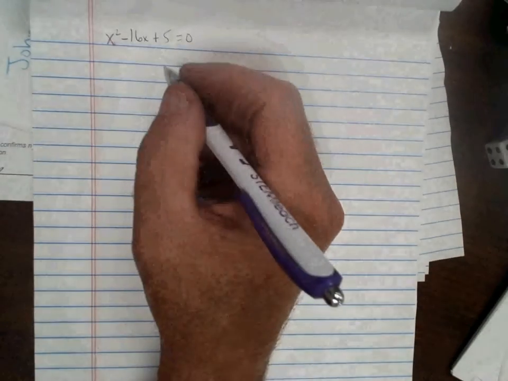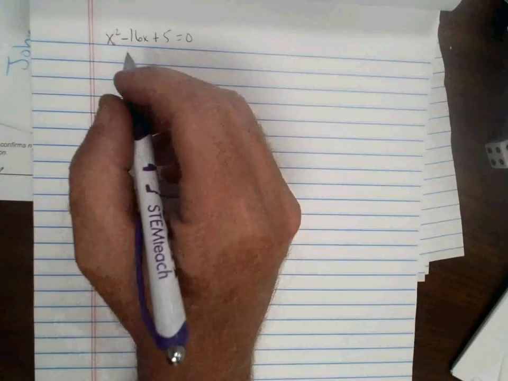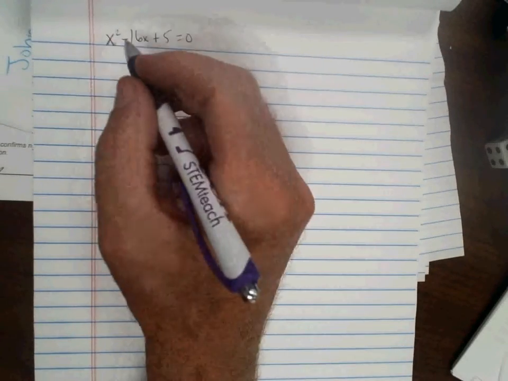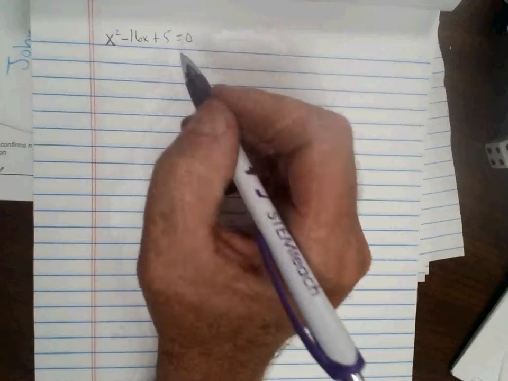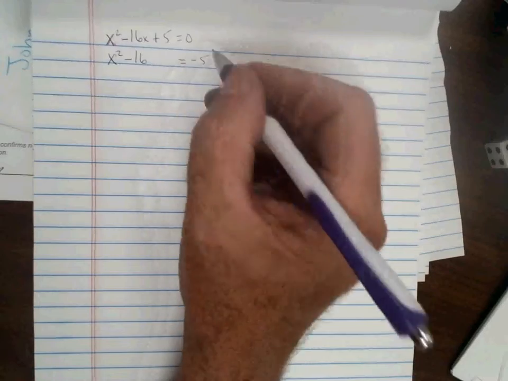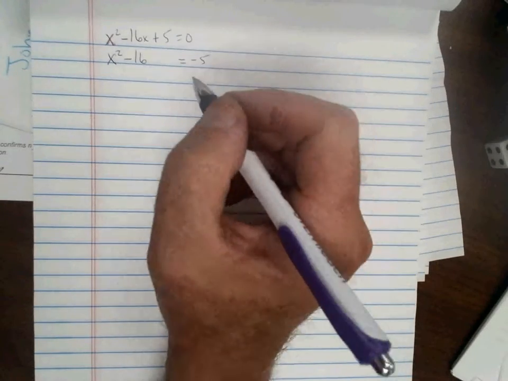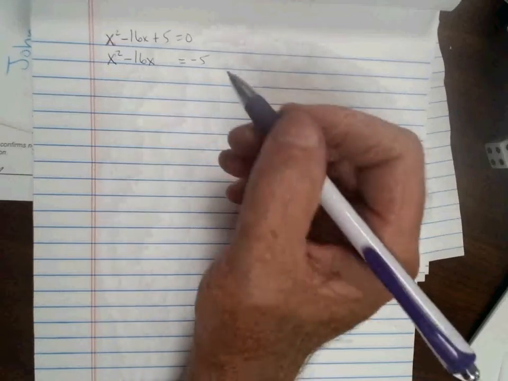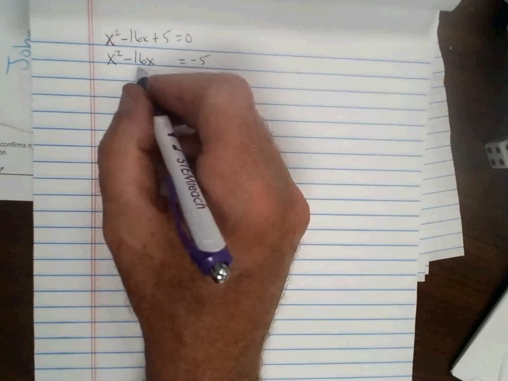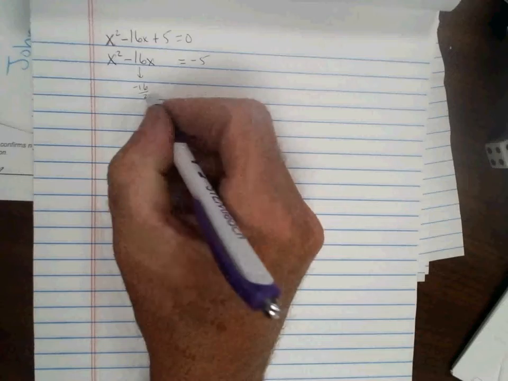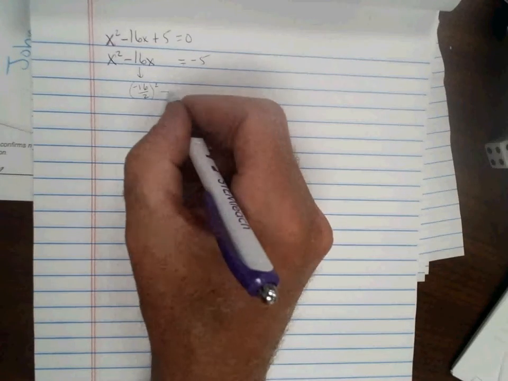Okay, all right. If you're going to complete the square and you have a quadratic equation in the form x squared plus bx plus c, you want to move the c to the other side. So I'm going to subtract 5 from both sides here. My goal is to make this left side factor to a perfect square binomial. To do that, I have to take half of this number and square that and add it over here.